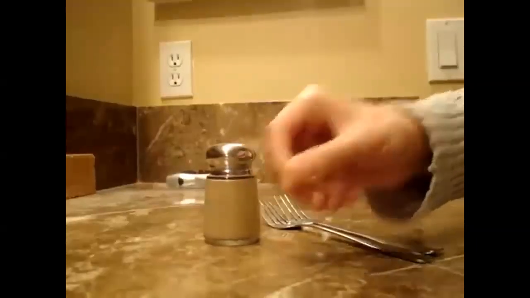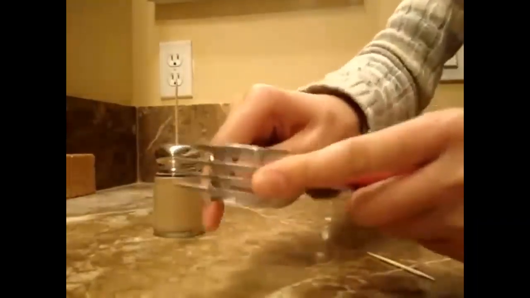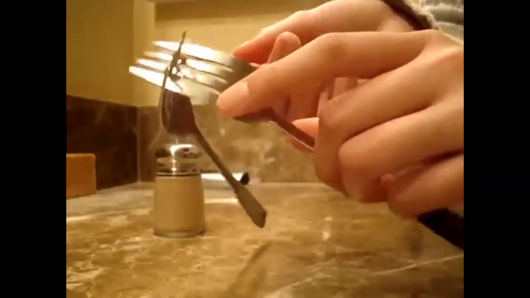So now what you do is you take the salt shaker and the toothpick, and then you stick the toothpick inside one of the holes in the salt shaker, preferably one in the middle. It makes it easier that way. And then you take 2 forks and you wedge the heads together in order to make sure they're secure. And then you stick a toothpick in between. Okay. And now you do a balance test.